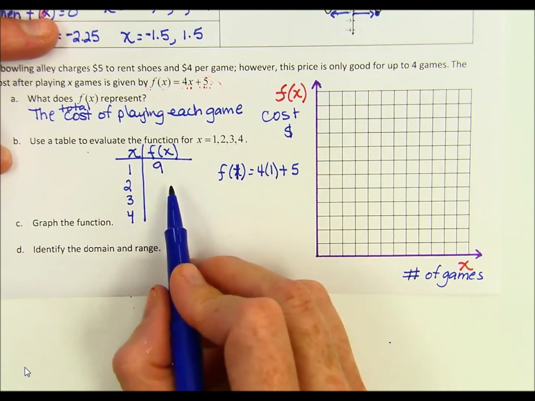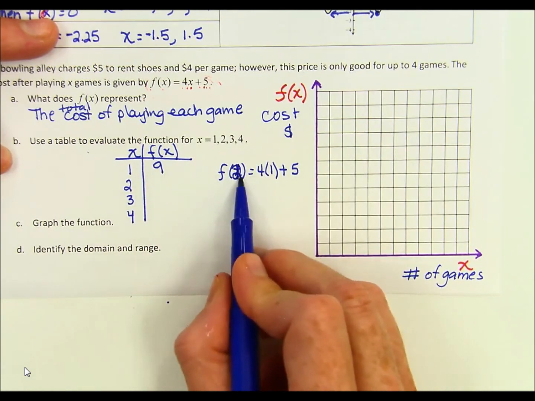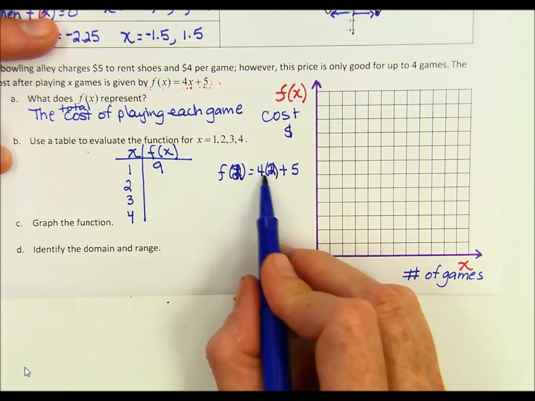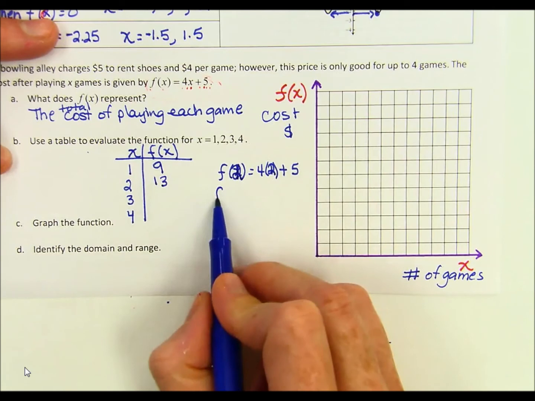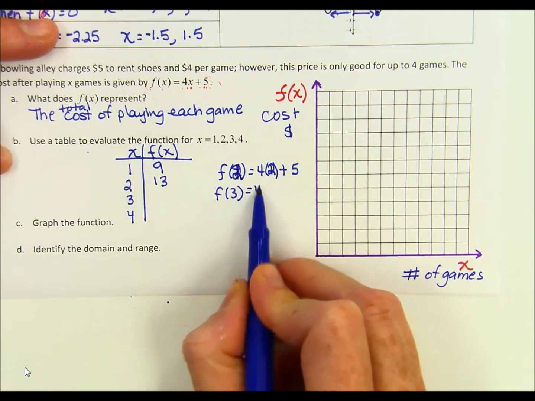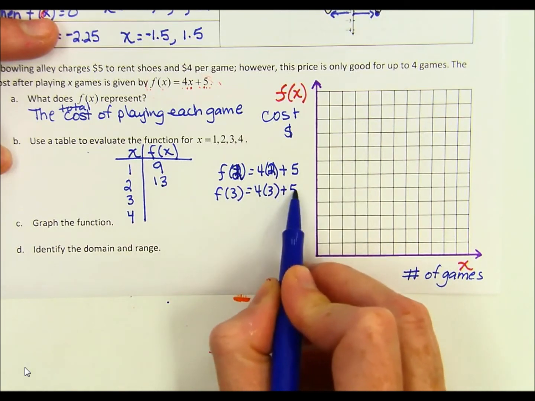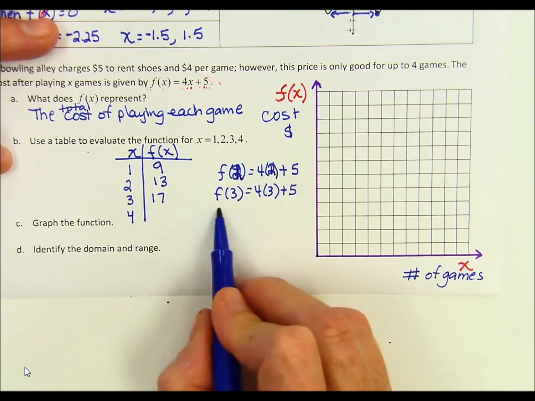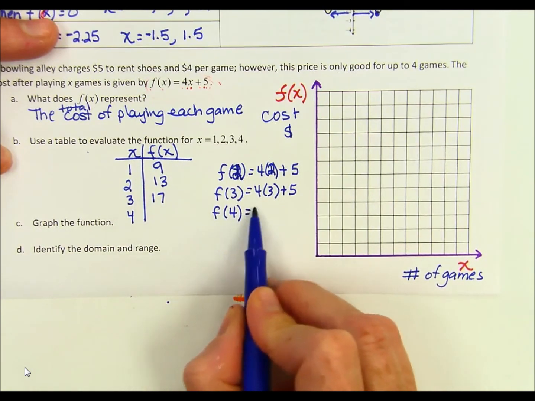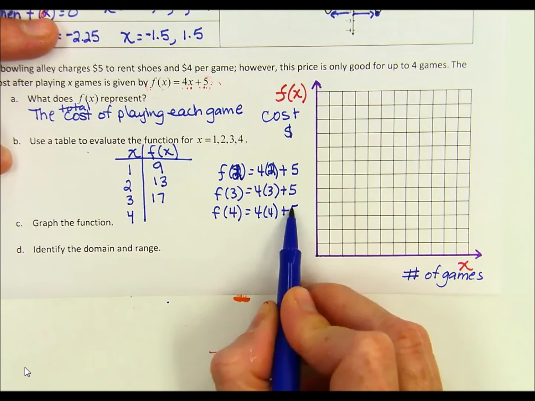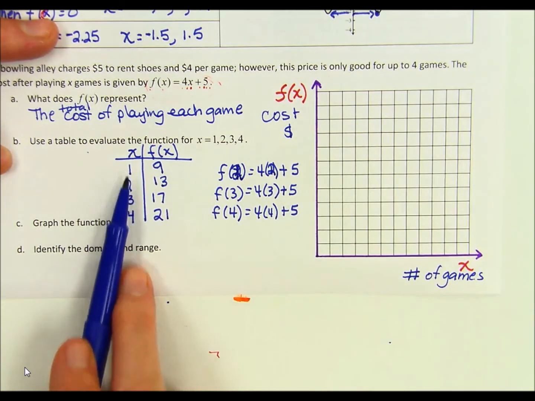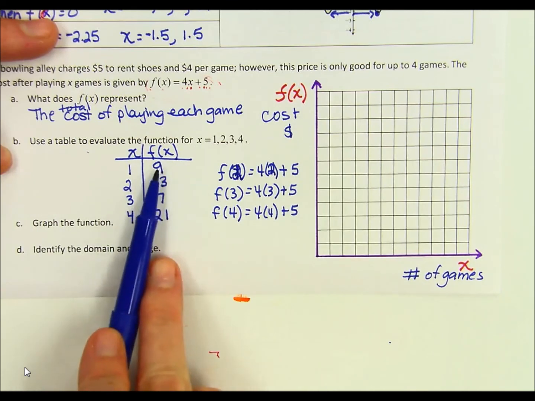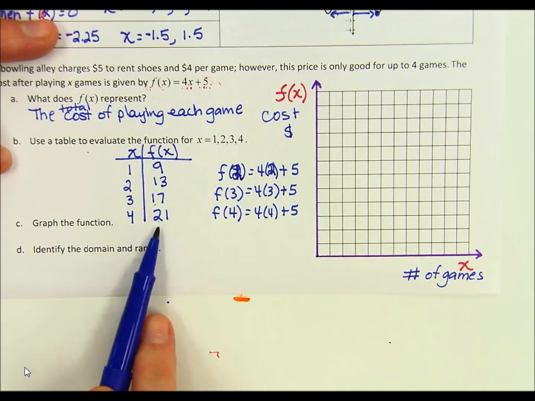So it would be $9. If I put a 2 in there, you can clearly see it's going to go up by 4, so that's going to be 13. f of 3, of course, is going to give me 17. And f of 4 is going to give me 21. Now, remember, this is the games I am playing. This is the total that I am paying.